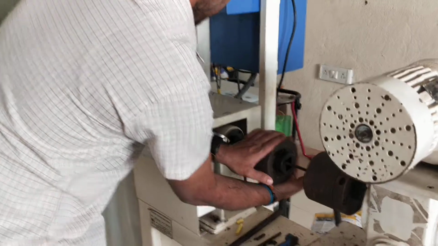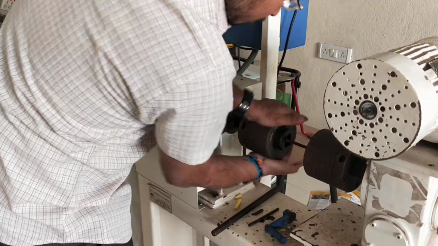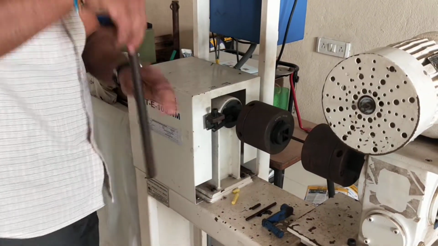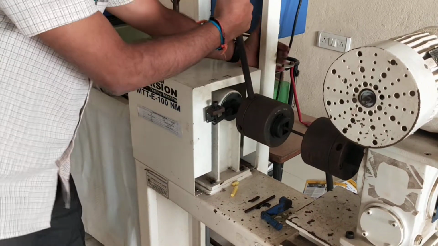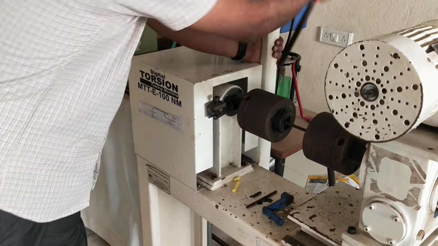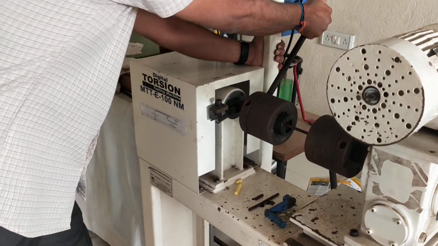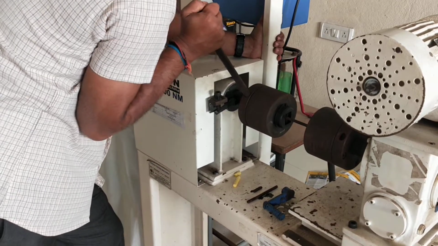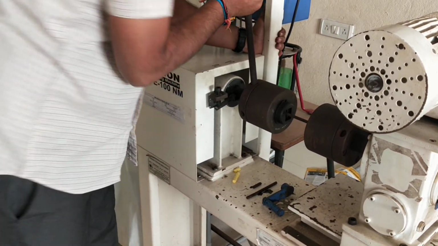Now just close it. Use the lever. In position, you just tighten it. It is done.